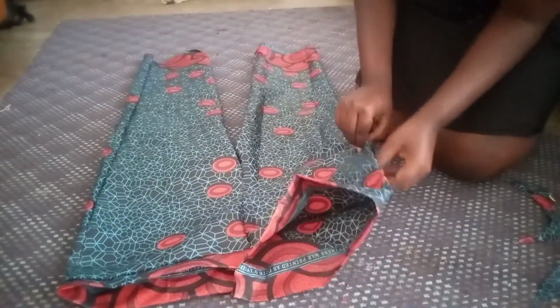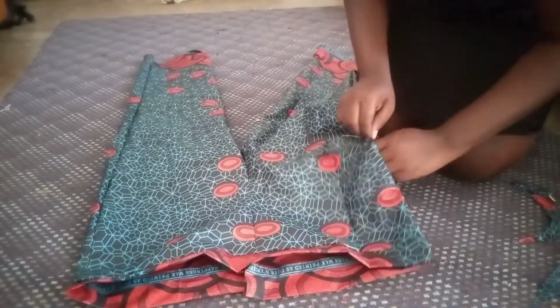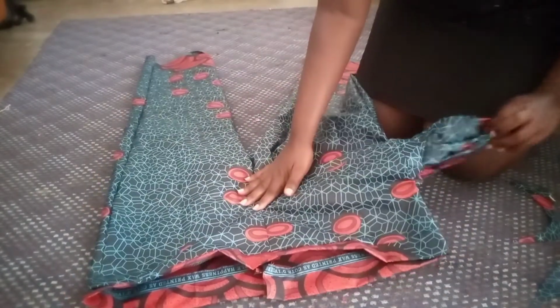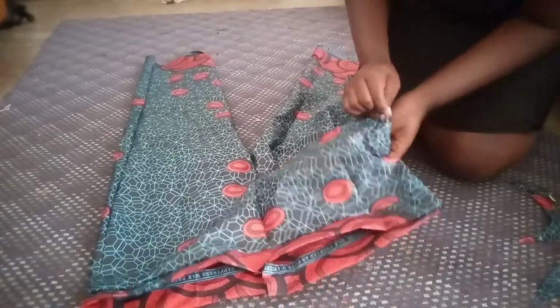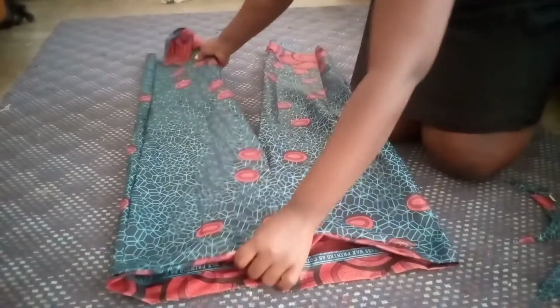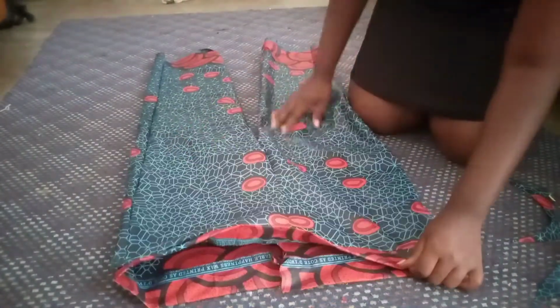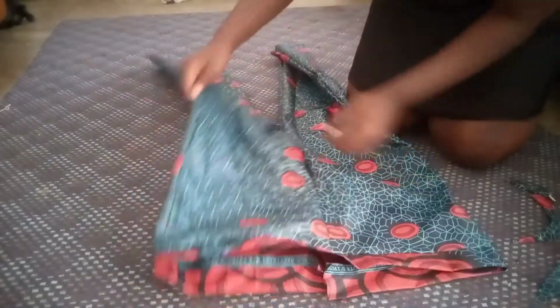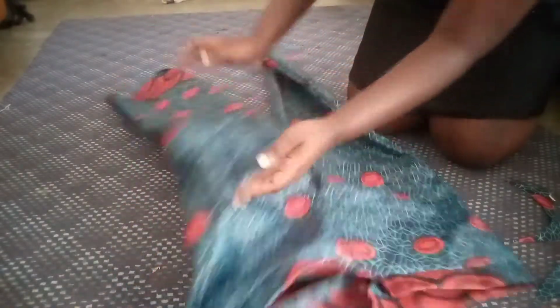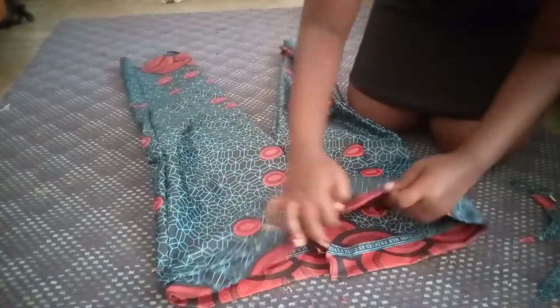So guys, after cutting, after sewing, this is what I have. I've joined my pocket. It is just only one pocket along the right side of the trouser, and this is the waist. After joining it, the sides are also joined, and even the inner leg is joined.